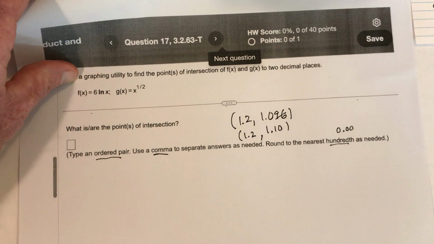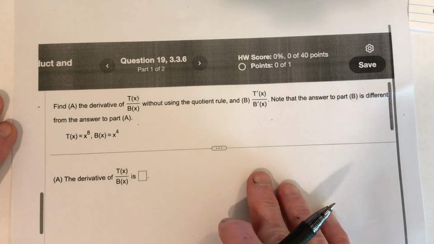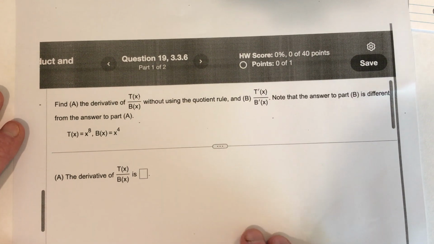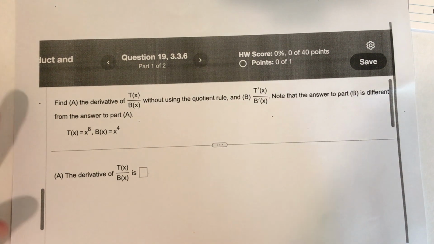All right, what's after number 17? Obviously, it's number 19. And I chose this one because when I looked at this, I thought, oh, wow, this is a hard, oh, wait, no, it's actually not. So that's the reason that I'm doing it.